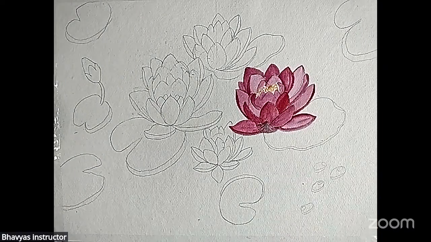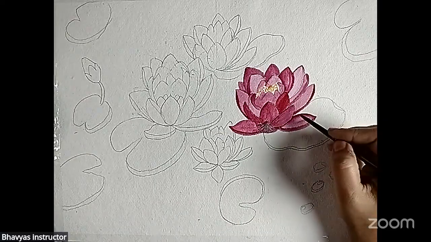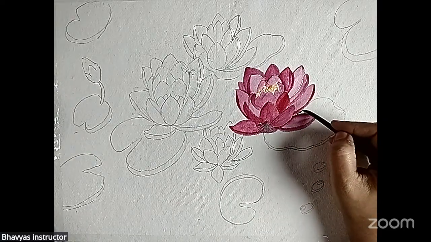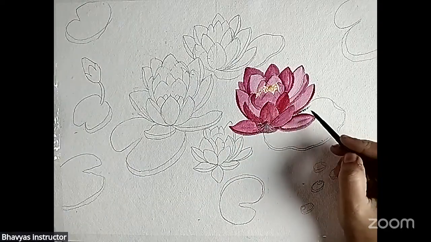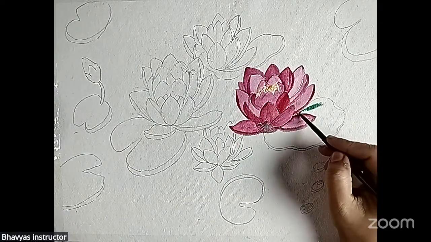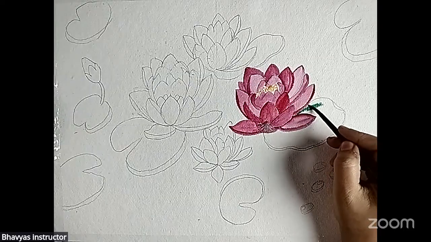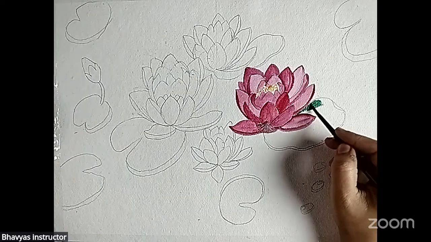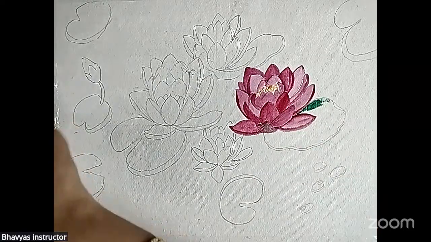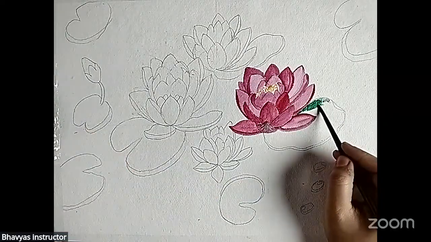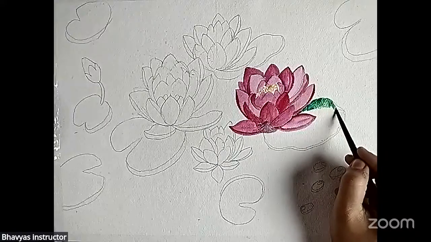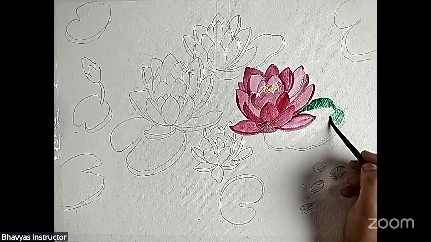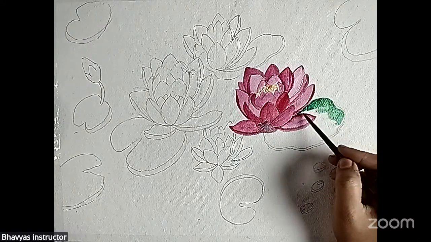Now down this leaf part, take emerald color, light green color. Till then this petal will dry. We don't touch this petal now; it should dry completely. Till then you just add emerald green to the leaf. Don't add down where we have drawn the double line.